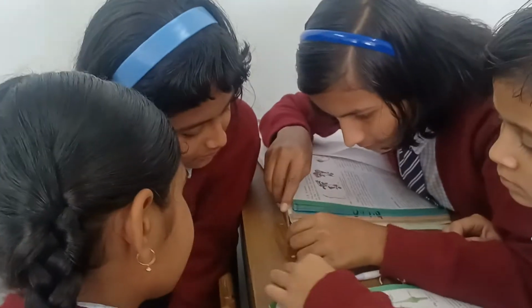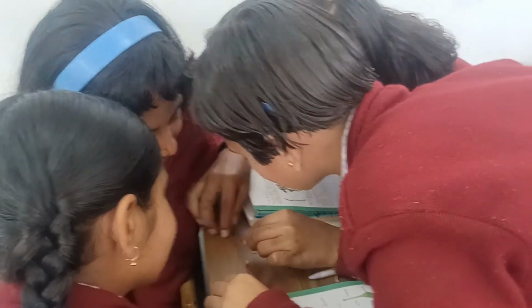Try to identify the parts of the flower.